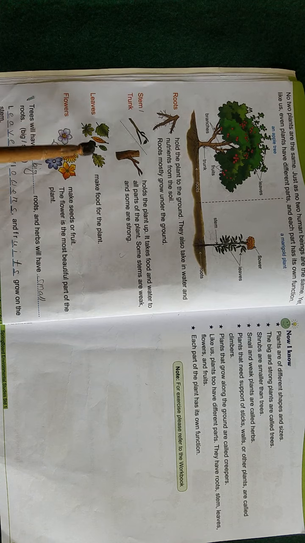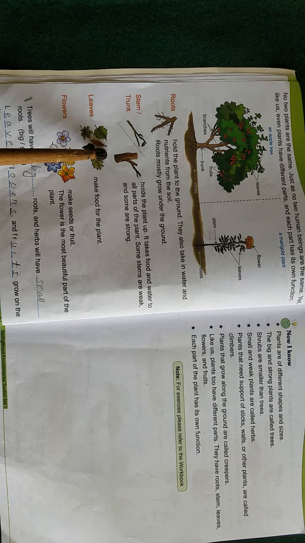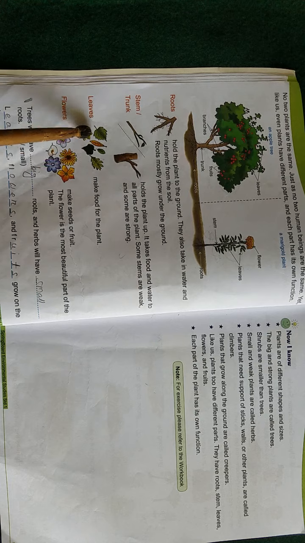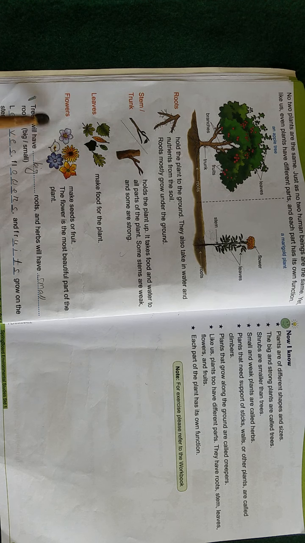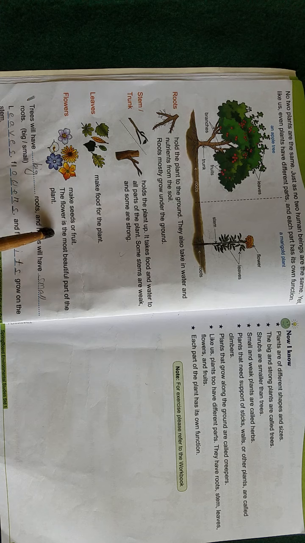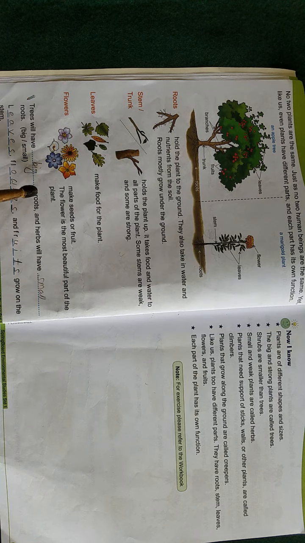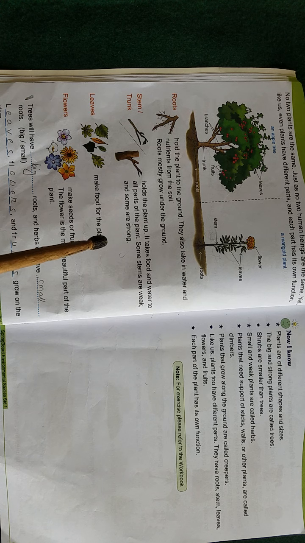The third one is leaves. Leaves make food for the plant. It's very important, because just as your mother makes food for your family, plant leaves make the food for the plant body. Then we come to the last one, the flower. Flowers make seeds or fruit, and the flower is the most beautiful part of the plant body. So there are four parts of the plant body.